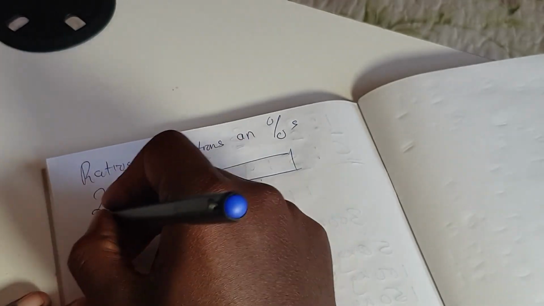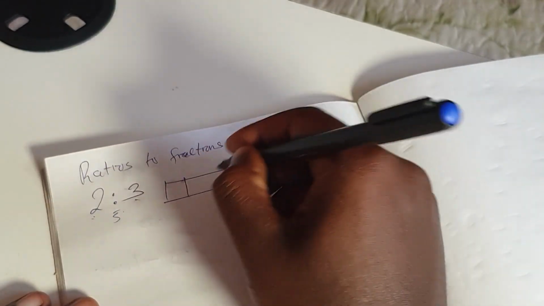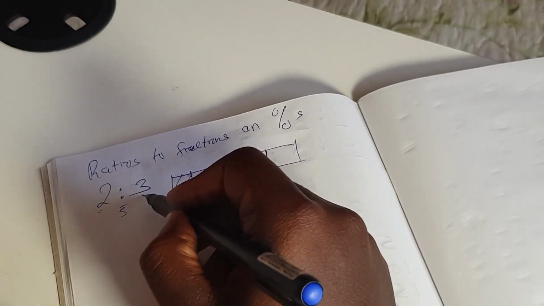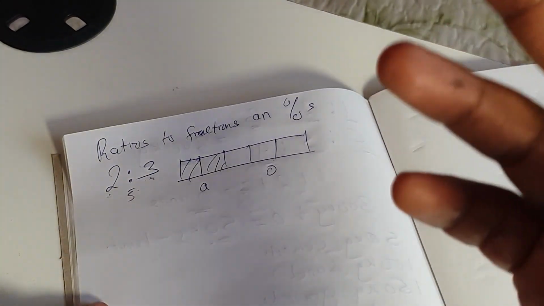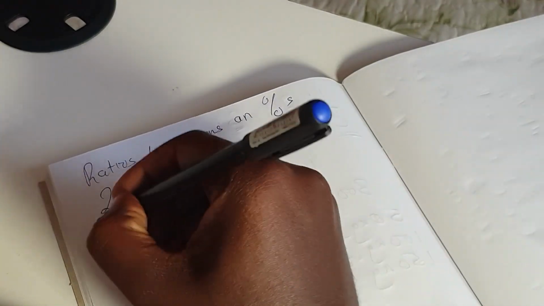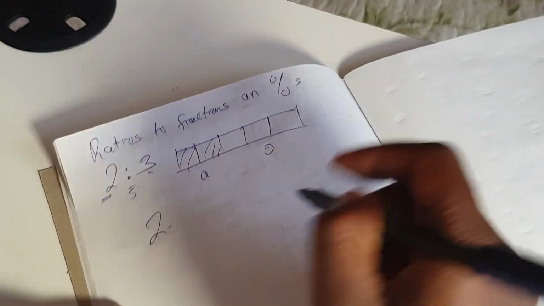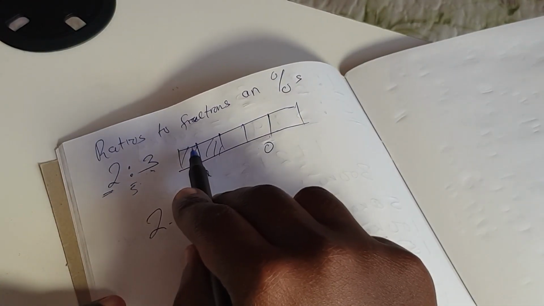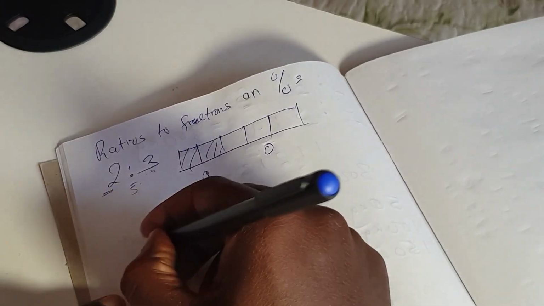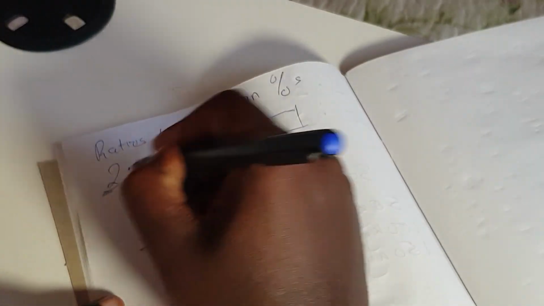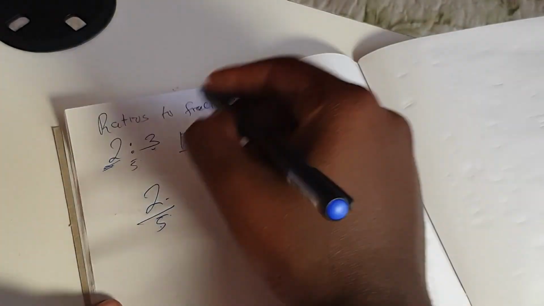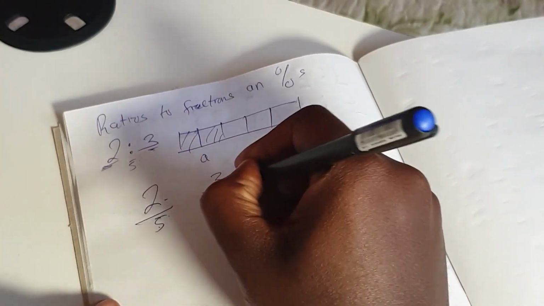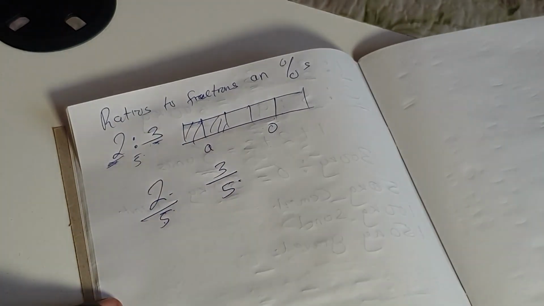So how many units in total? It's 5, and we can have them here. So 2:3 is the ratio of apples to oranges in a fruit basket. What's the fraction of apples in the basket? You take the value 2, and what's the total number of units? It's 2 out of 1, 2, 3, 4, 5, out of 5. Or the total number of values, 2 plus 3, which is 5. And the fraction of oranges is 3 out of the total, which is 5.